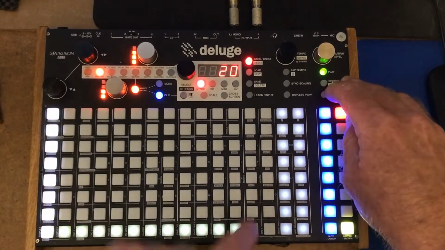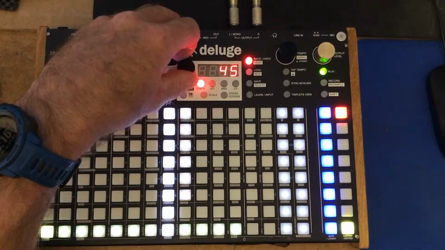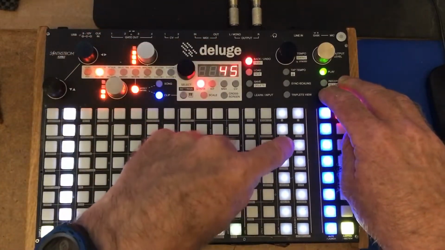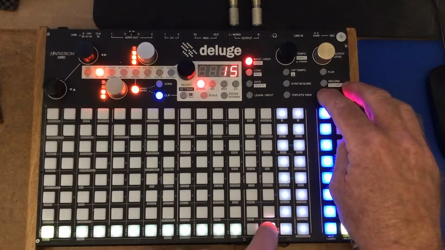And if we change the speed of the LFO, it won't have any effect because we're not actually changing it. I meant to change the speed of LFO 2.